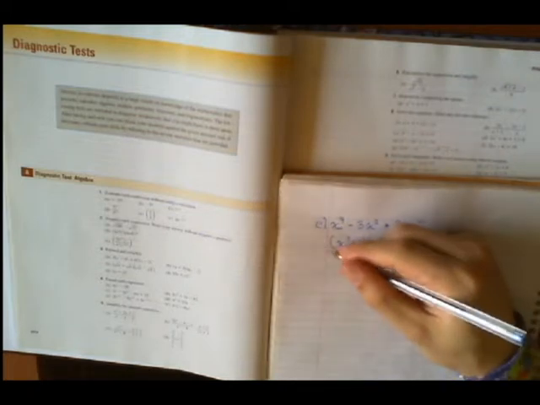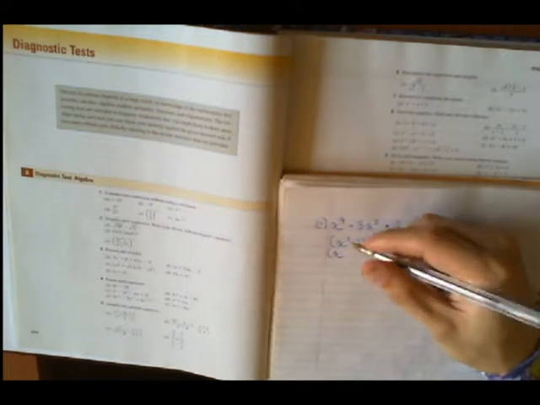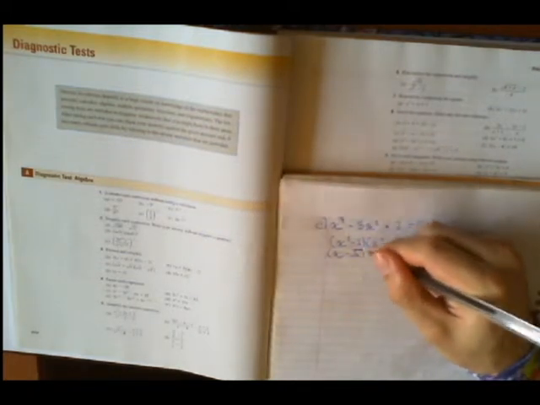And if you recall, you can expand this further to x minus root 2, x plus root 2, x plus 1, x minus 1 equals 0.